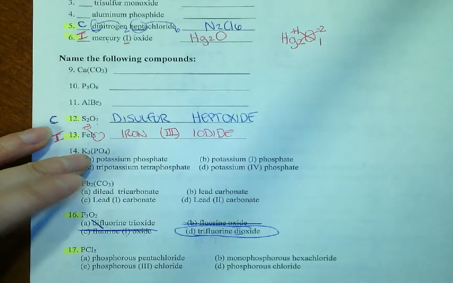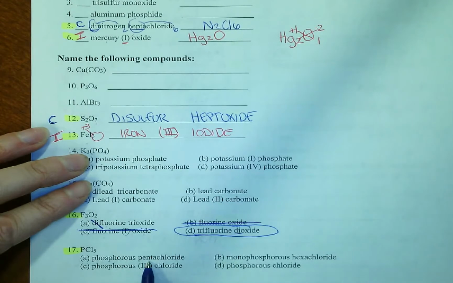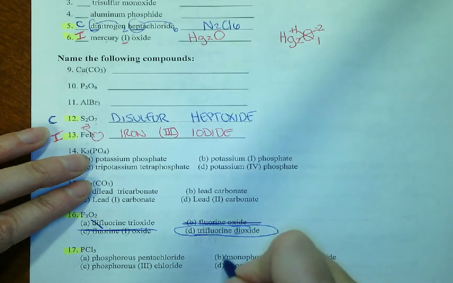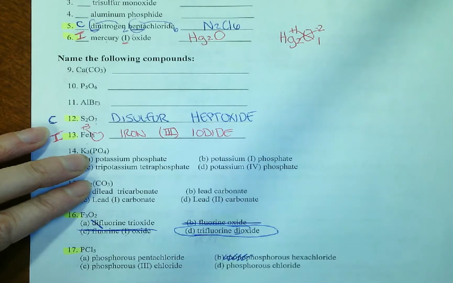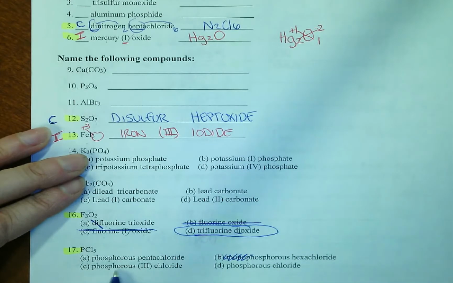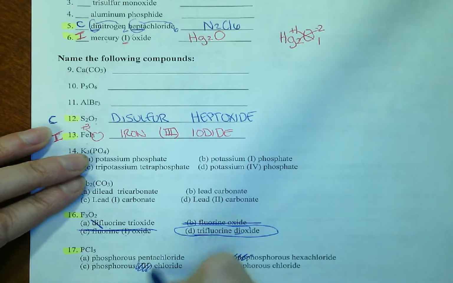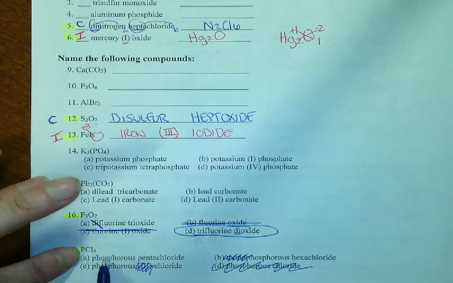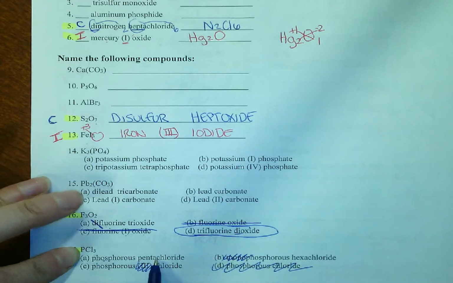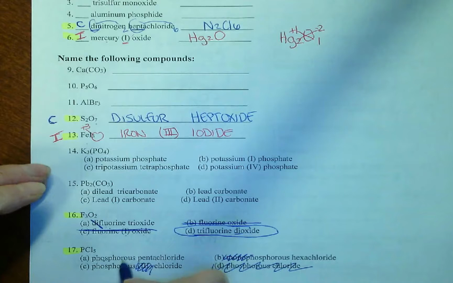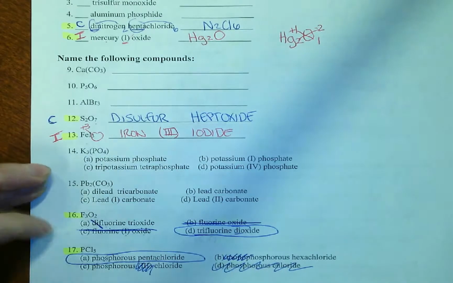PCl5, it's covalent. Okay, so let's look for garbage. Phosphorus pentachloride looks okay. Mono. No, you never start a name with mono. So that one has to be wrong. Roman numeral, not in covalent namings. Plus, there's no prefixes in this name. Phosphorus chloride, no prefixes. So that can't be the answer. One phosphorus is just phosphorus in front. Pentachloride is 5 Cls. So A was the answer.